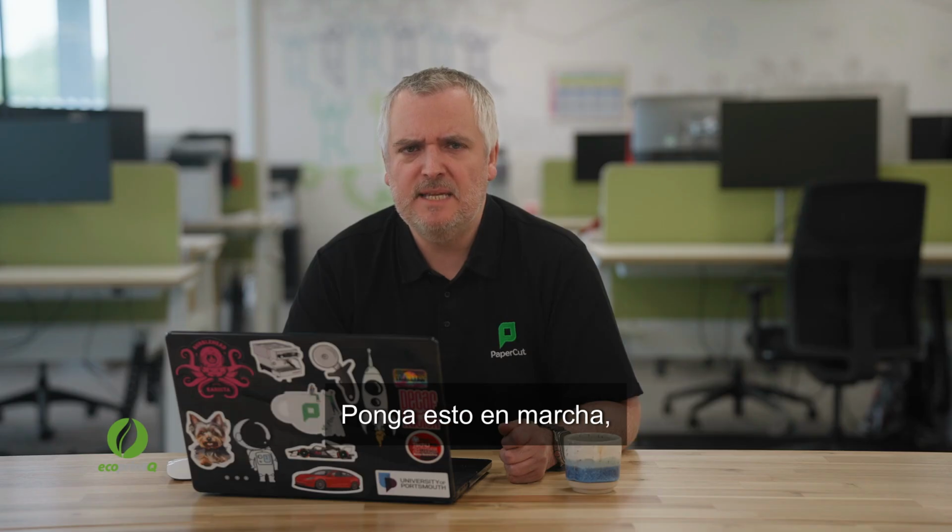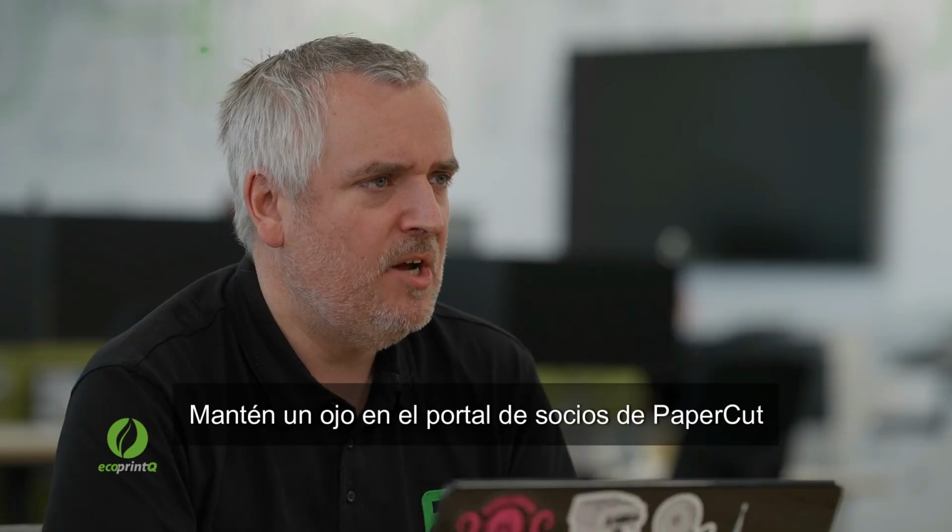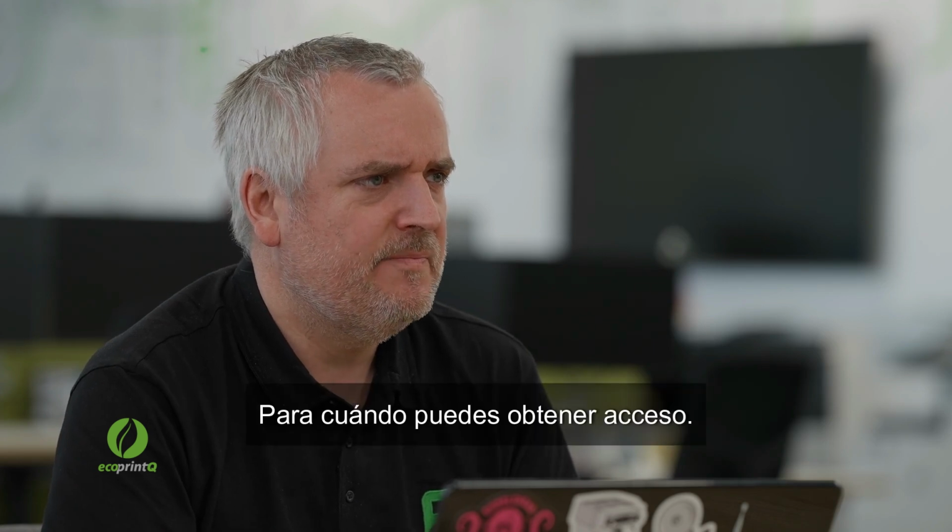The best part, as I know you have customers desperate to get this set up, unified authentication and SAML2 is coming to PaperCut MF v26. Keep an eye out on the PaperCut partner portal for when you can get access.